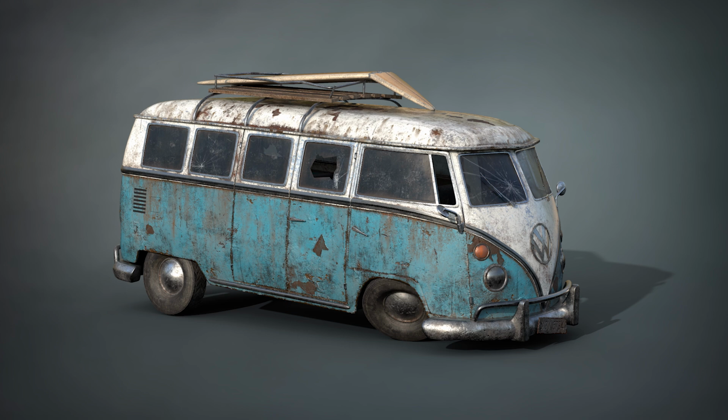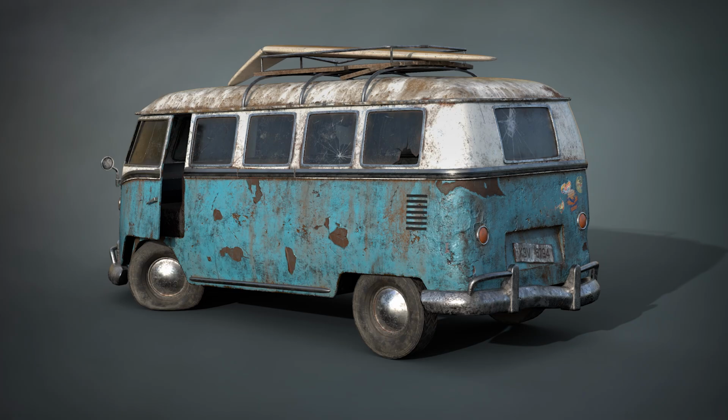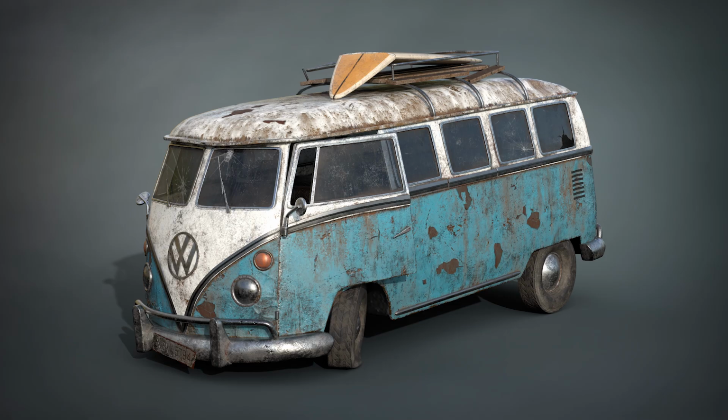This week we're going to be making an old abandoned Volkswagen van. It's definitely been a minute since we created something abandoned on this channel, so I thought it'd be a lot of fun to create something old and beaten up for this week's model. I've been wanting to create an old Volkswagen van for some time now, so I thought this week would be a perfect opportunity to create one.